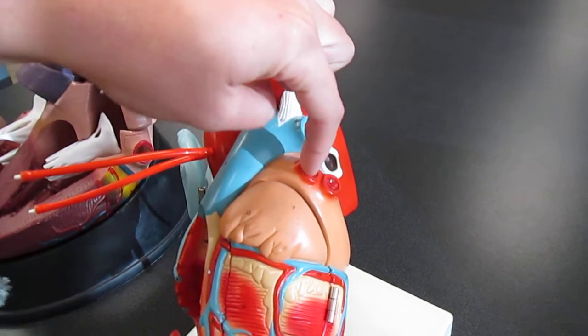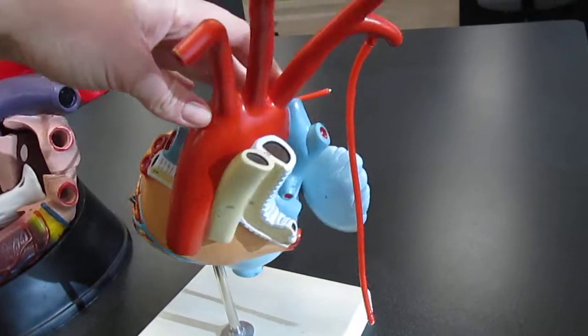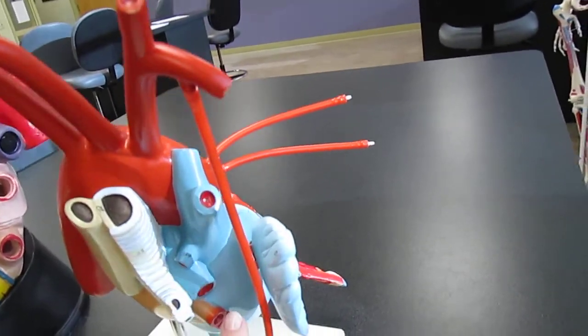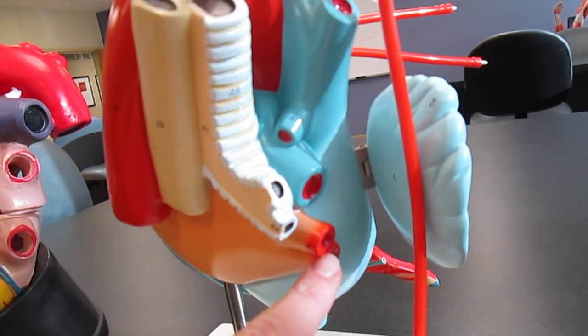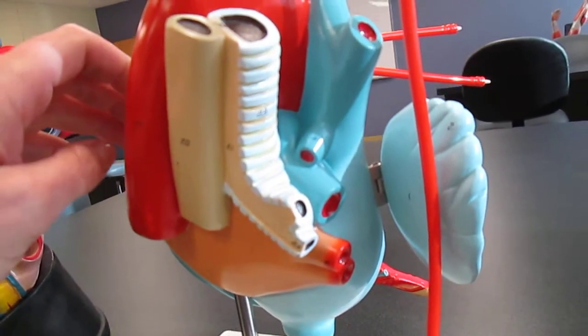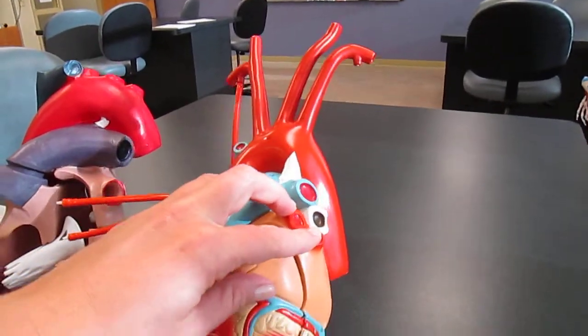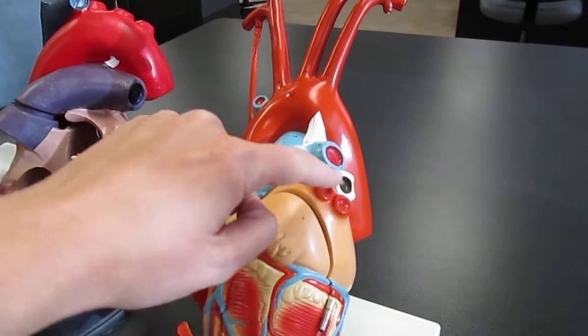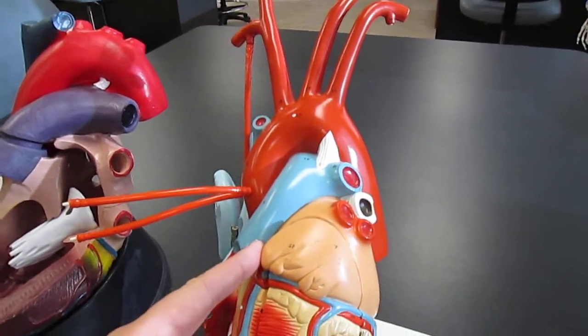2 veins right here from this side, and if we spin around, now we're looking at the back side of the heart, we'll see there's another one coming in through the bottom on the opposite side. Both of those pulmonary veins, let's look again at the front side of the heart, will be draining into this chamber, which is the left atrium. So let's open that up.